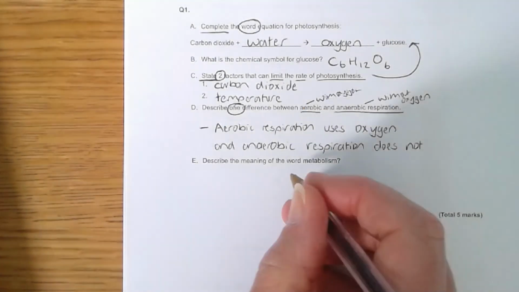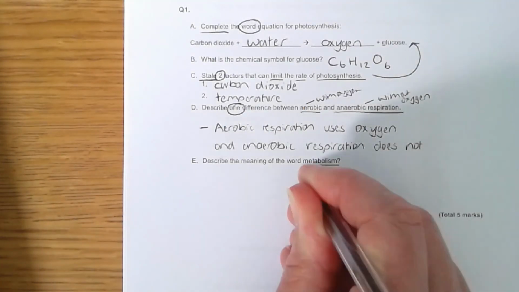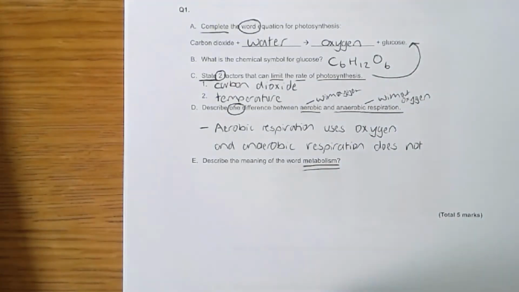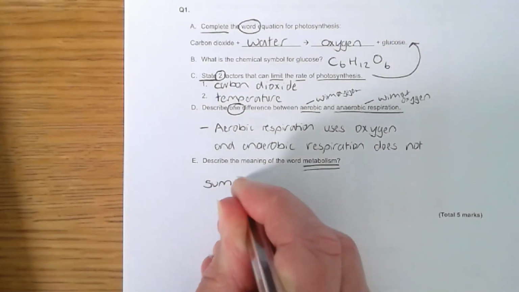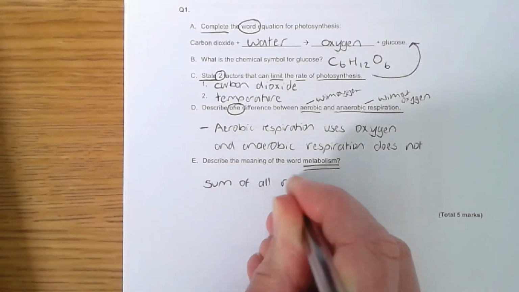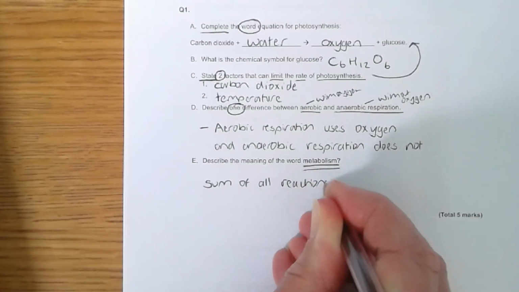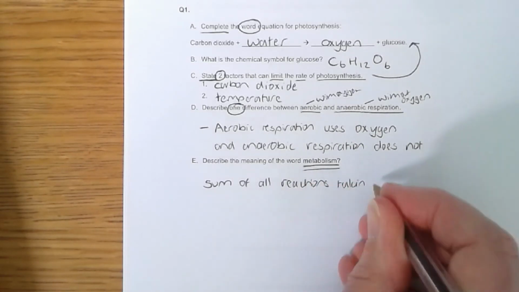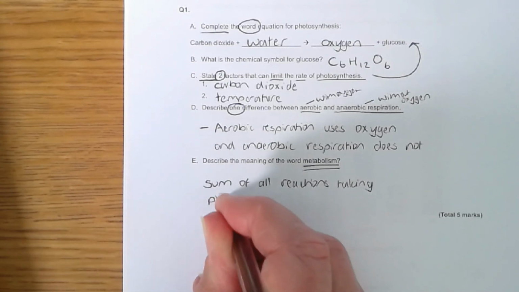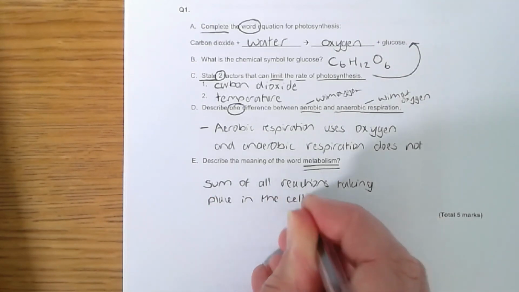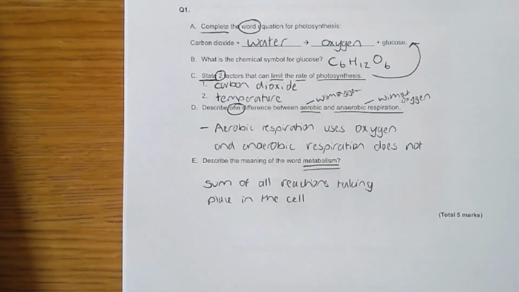Lastly, describe the meaning of the word metabolism. This is quite a hard one because metabolism is something that we all tend to forget because the actual word doesn't come up that much when we're talking through our theory. However, our definition of metabolism is the sum of all reactions taking place in the cell. And that is our dictionary definition, and we just have to learn that.